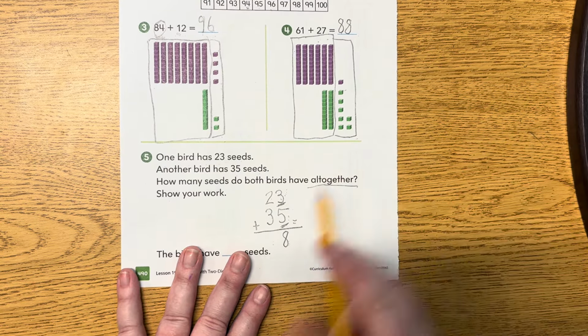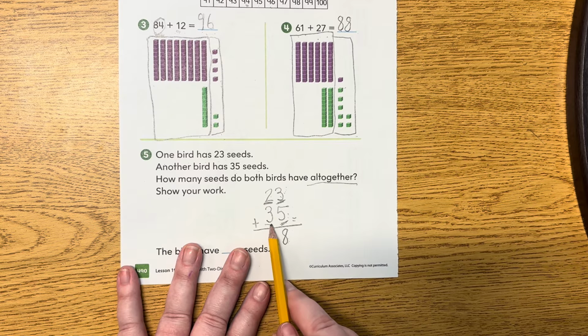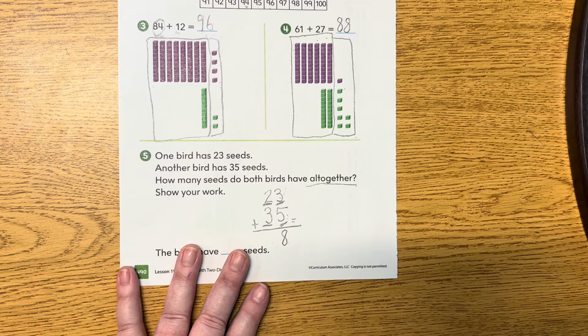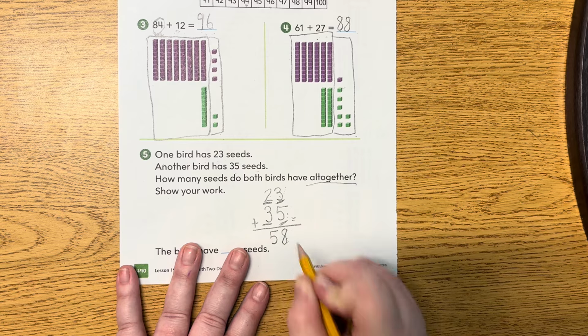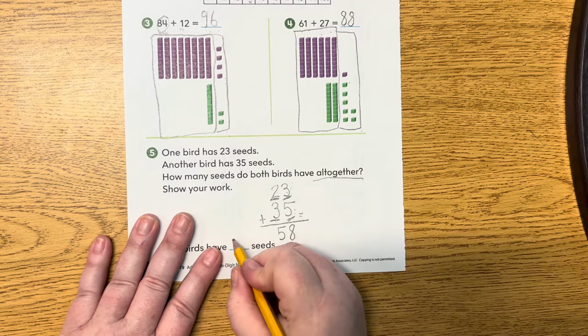Now, let's add our 10s. 2 10s plus 3 10s. What is 2 plus 3? That's right, it's 5. So I'm going to bring 5 down here. So we have how many seeds altogether? Yes, 58. Very good.